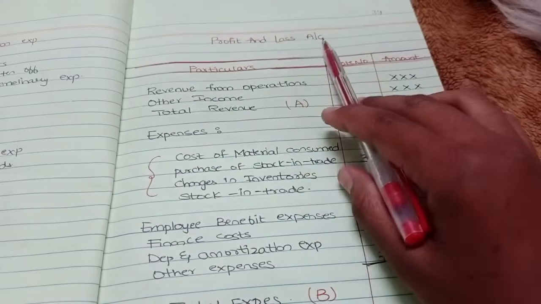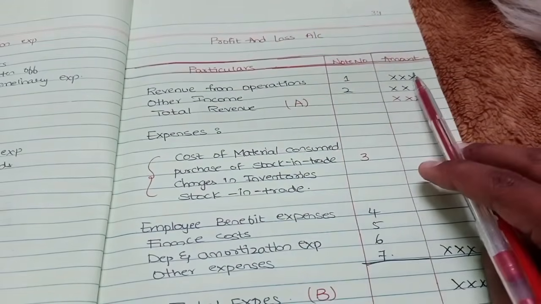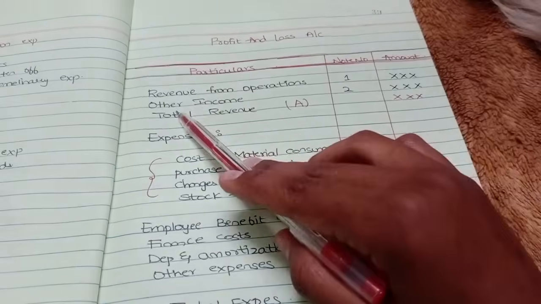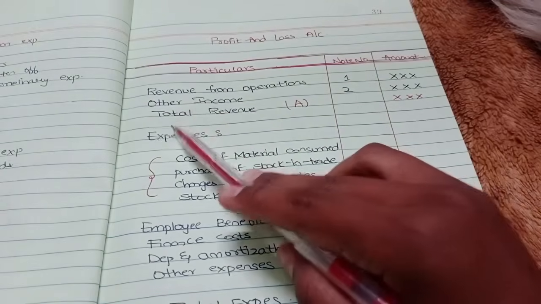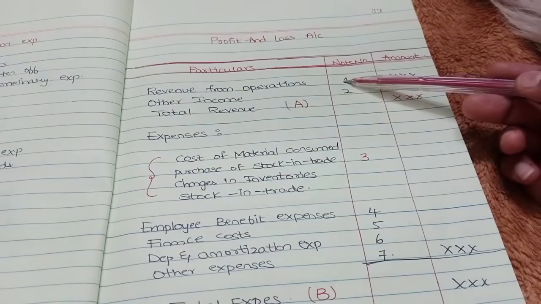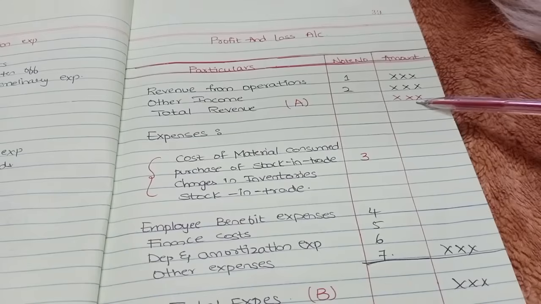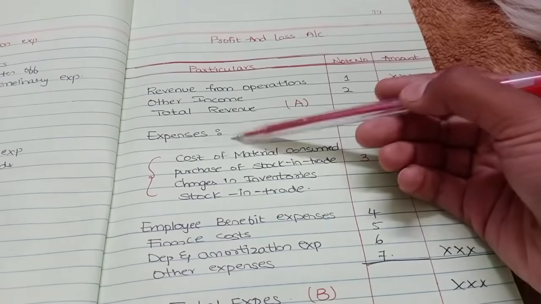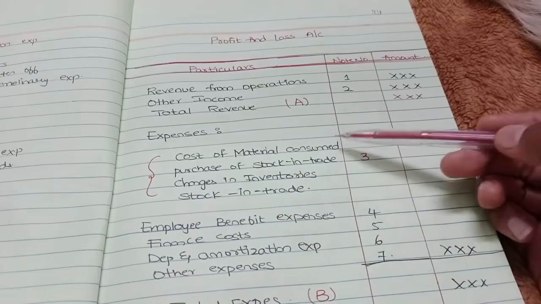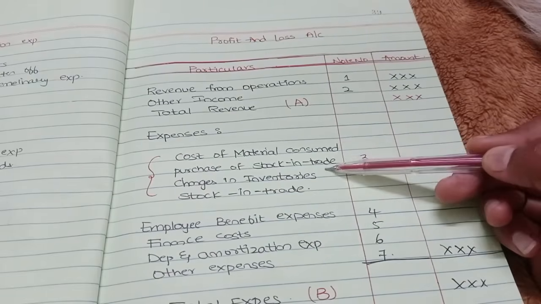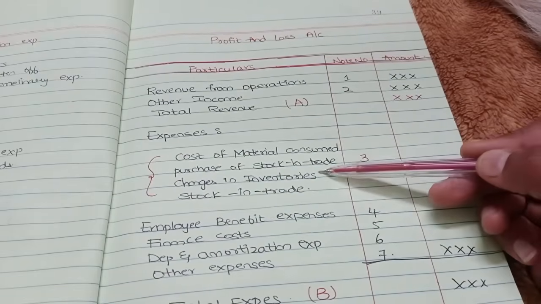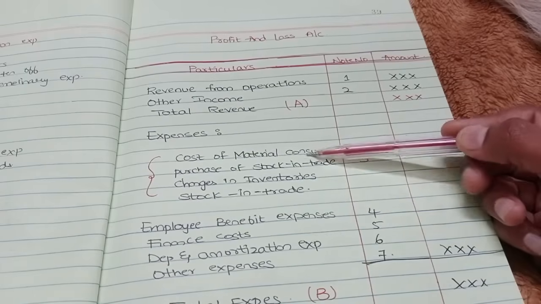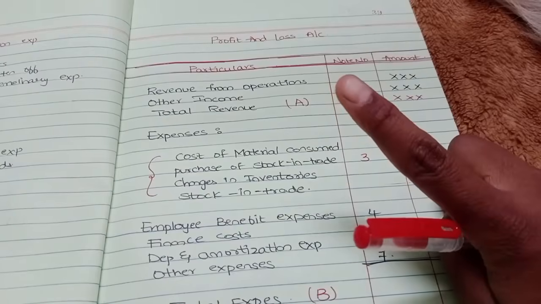So in profit and loss account: particulars, note number and amount. Revenue from operations, this is the first one. Next, other income. Then next, total revenue. Revenue from operations plus other incomes is equal to total revenue. Okay, after getting total revenue, expenses. In expenses, what are the different types you will have? Cost of material consumed, purchase of stock in trade, changes in inventories of stock in trade, everything this all will come. Out of these four, one adjustment you will get.